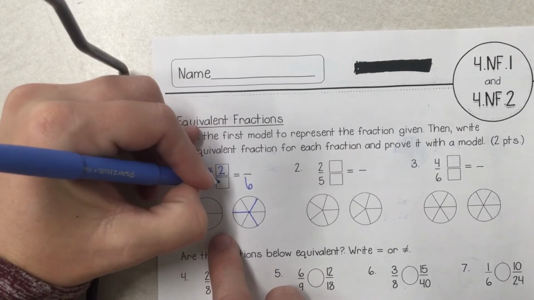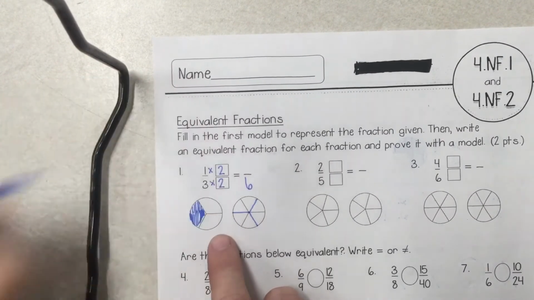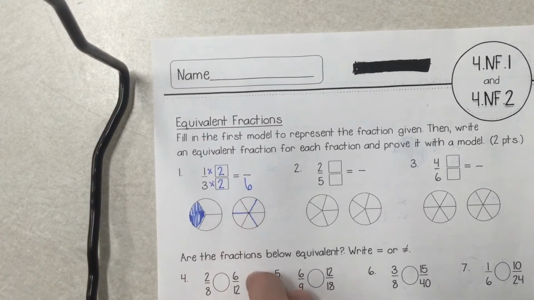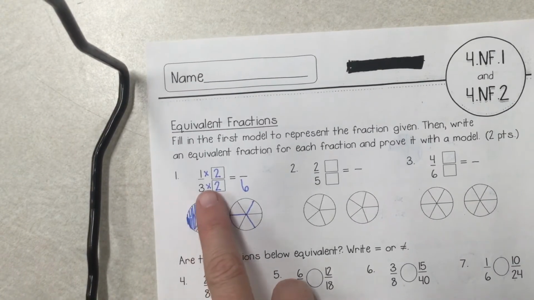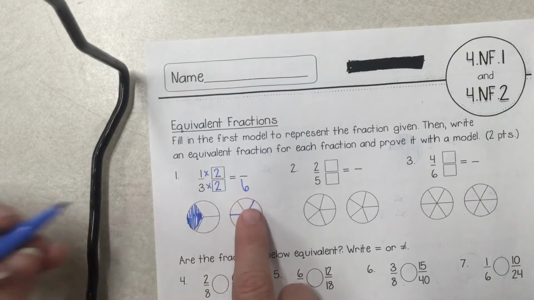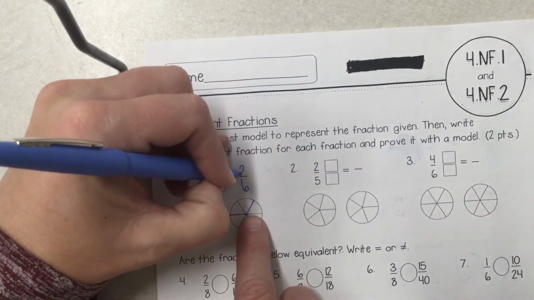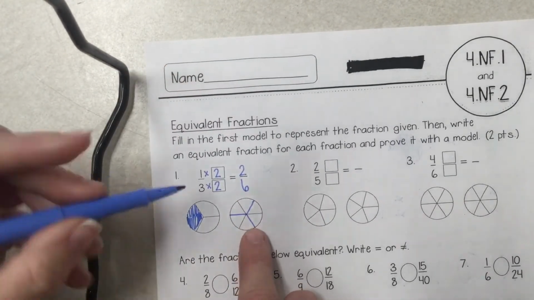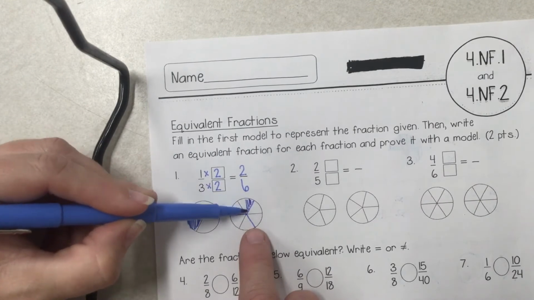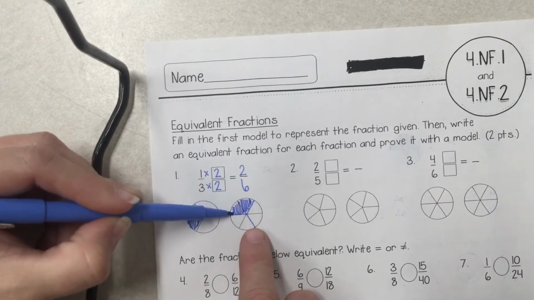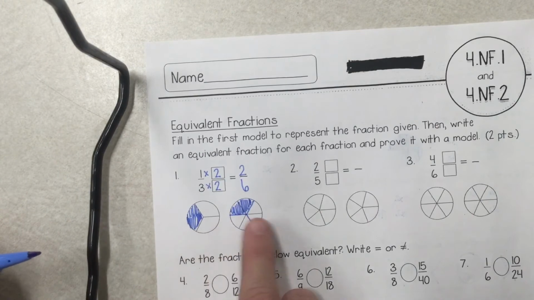And I know to do 6, I have to do times 2 and times 2. So if I do 3 times 2 to get 6 here, I need to do 1 times 2 to get 2 there. And I'm going to shade in 2. You can see that these are equivalent.